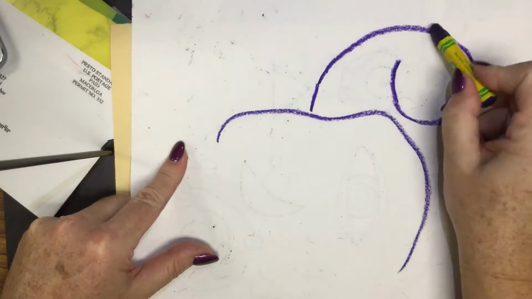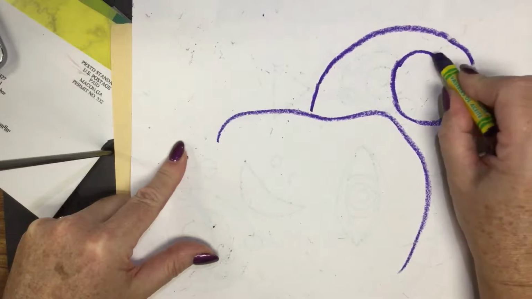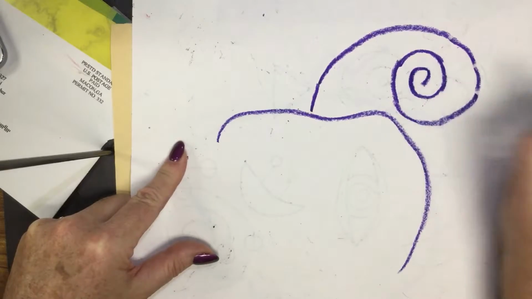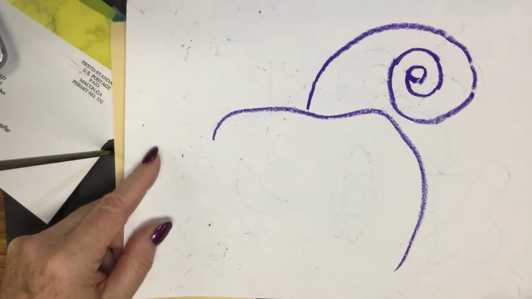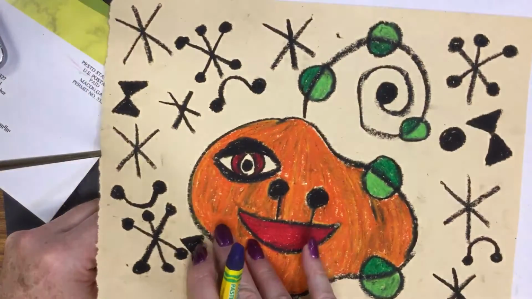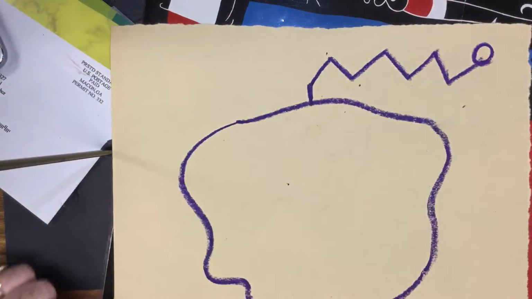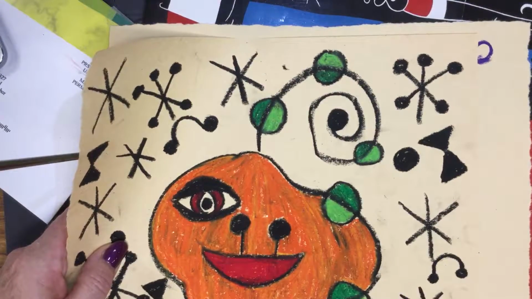And instead of touching, I'm going to curve it so that there's a space. Keep on curving until you have a very little space. Then you can connect. And that's how I made the spiral for this pumpkin. Now that we have this, if you want to put some of these shapes in, you can.